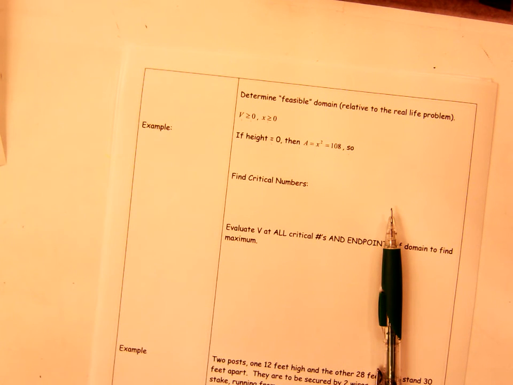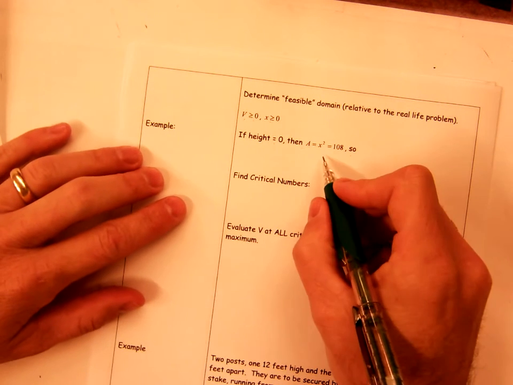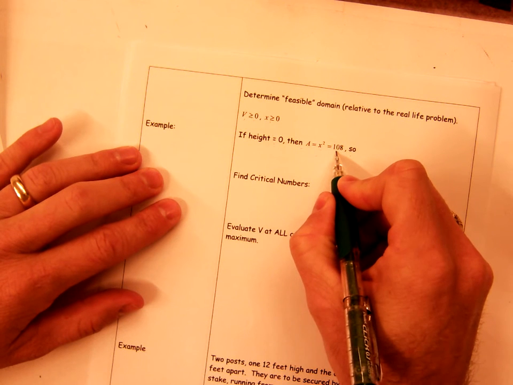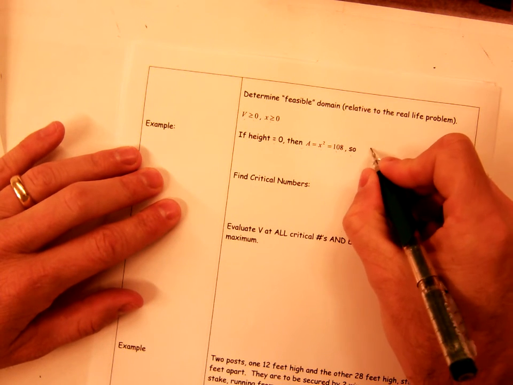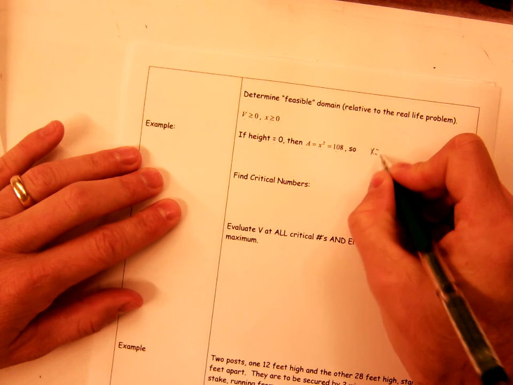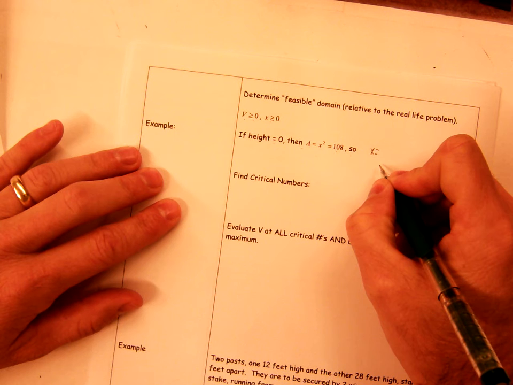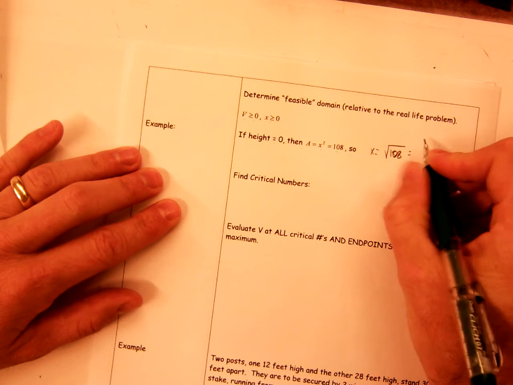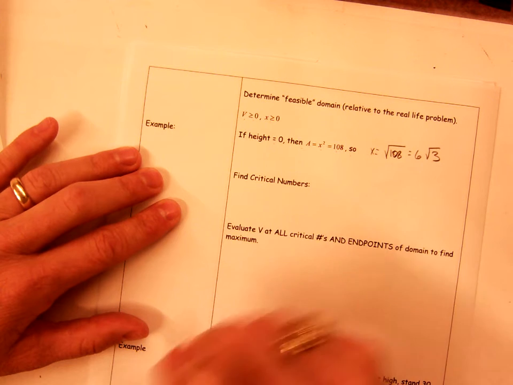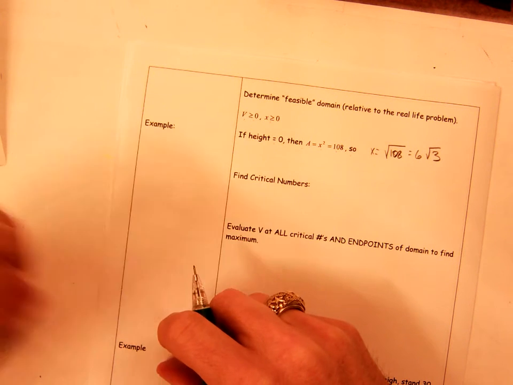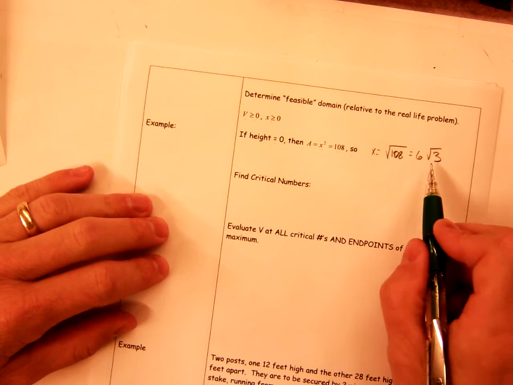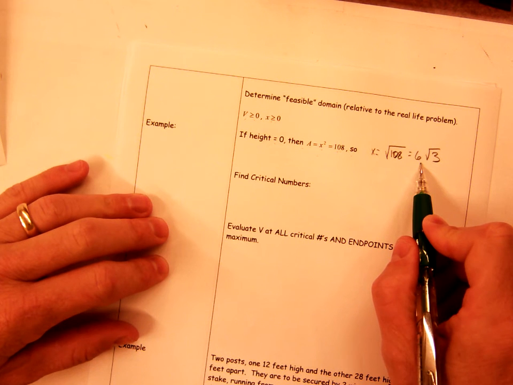So in this case, my very smallest number that I can get here is whenever I set x squared equal to 108, which means that x is equal to plus or minus the square root of 108. But what did we say about minuses? They're not feasible, so the positive square root of 108, which is equal to 6 square roots of 3. My smallest x is 0, which doesn't really make a lot of sense, but that's the smallest. And my biggest is going to be this. This is my domain.